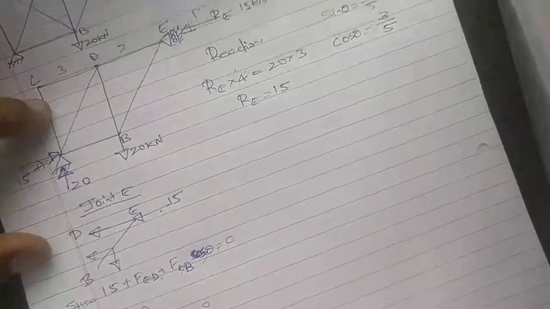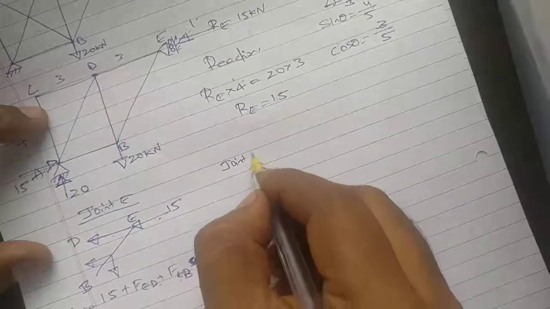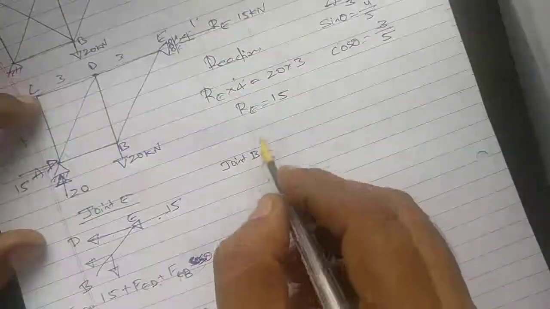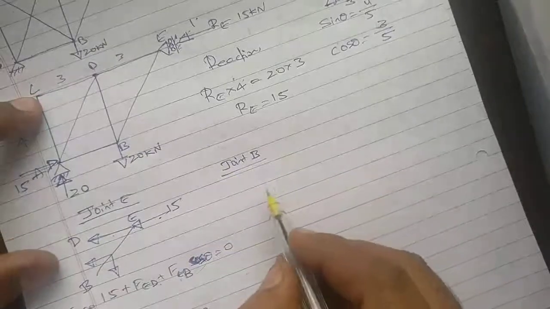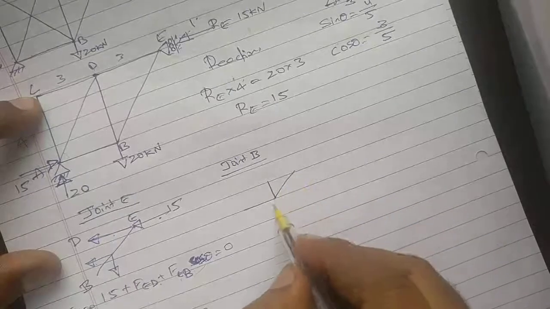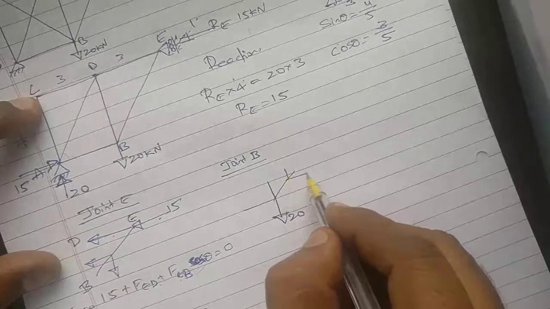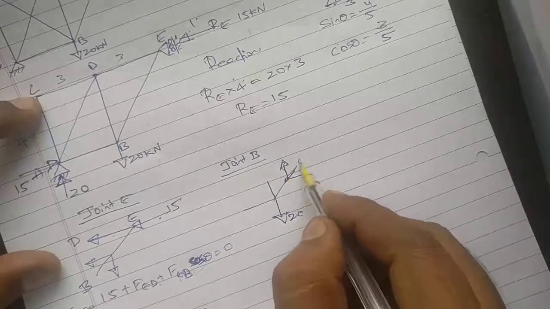Likewise we can go for joint B. So you have here 20 kilonewton downwards, away from joint, which is 0.